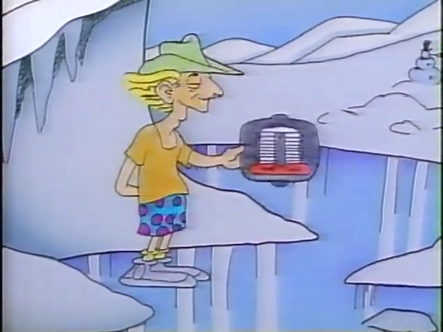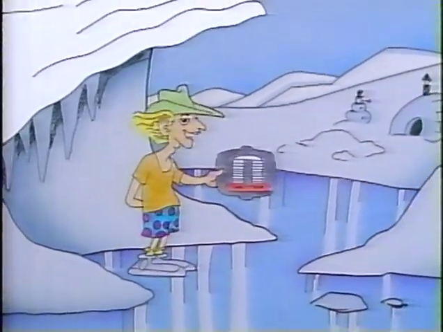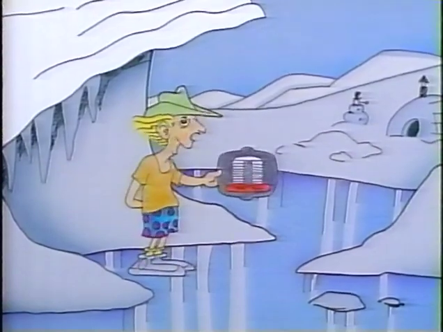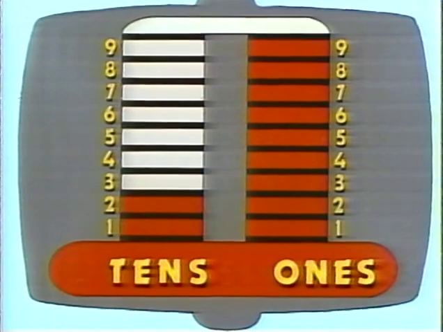I better read this forecast before I freeze to death. Today, mostly cloudy, snow until April, turning colder. Uh-oh, better check the thermometer again. What number is this?